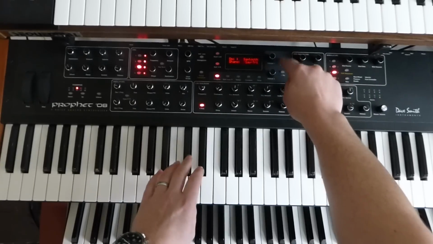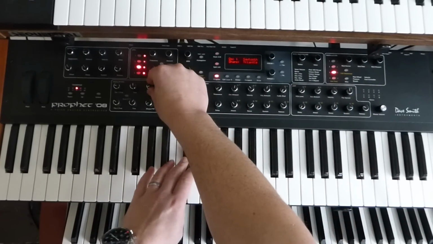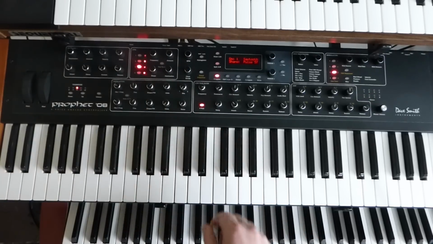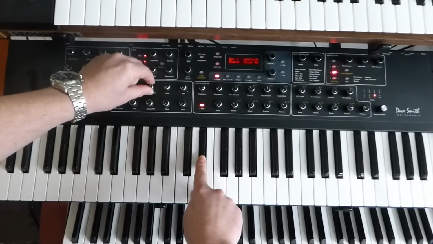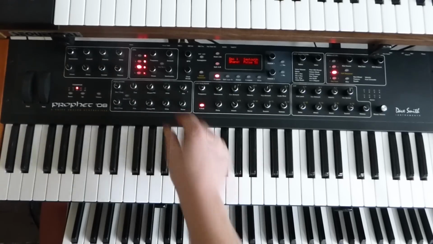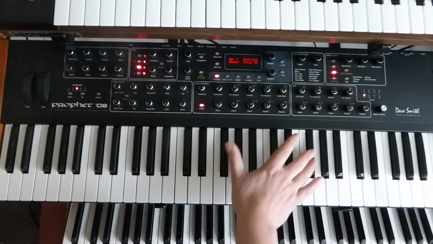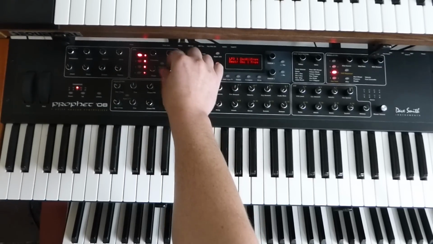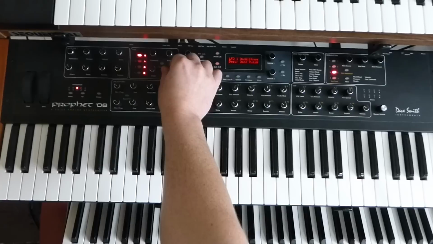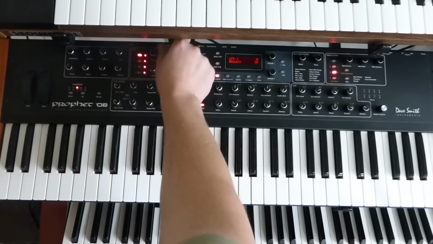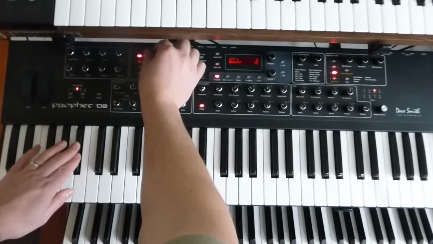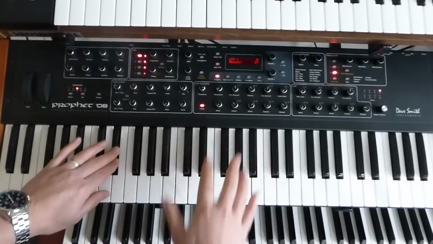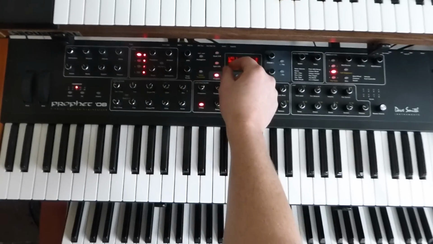Triangle, triangle saw, pulse, pulse from 0 through to 99. So that's on 50 now. So using an LFO to modulate that. Quick, let's have a look. Frequency, destination, oscillator 1 pulse width, amount, a bit. Simple enough. Nice classic sound.